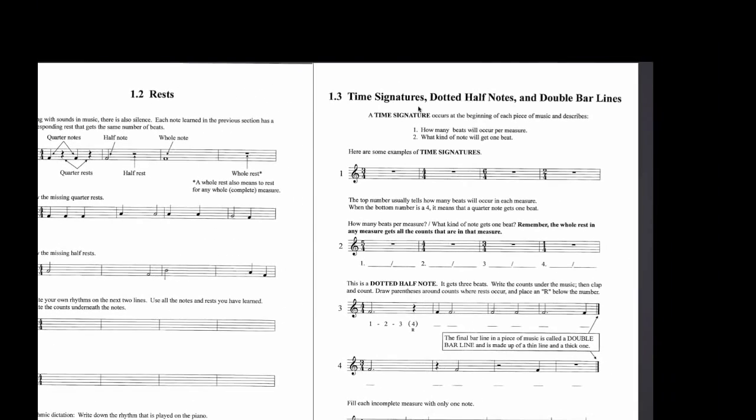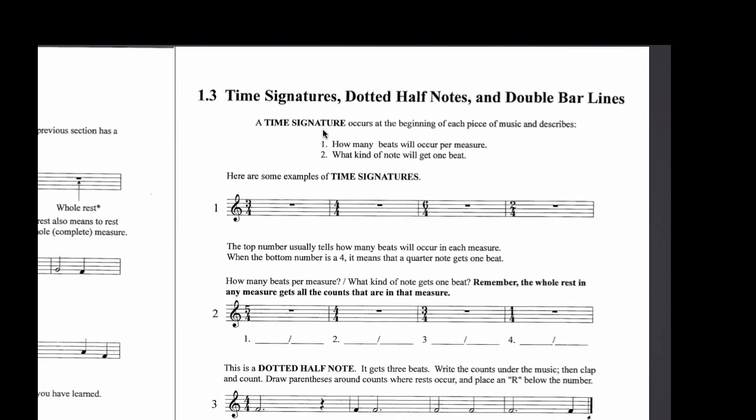Now we're on time signatures, dotted half notes, and double bar lines. A time signature occurs at the beginning of each piece of music and describes 2 things. Please memorize these. 1, a time signature tells us how many beats will occur in each measure. And 2, what kind of note will get 1 beat.